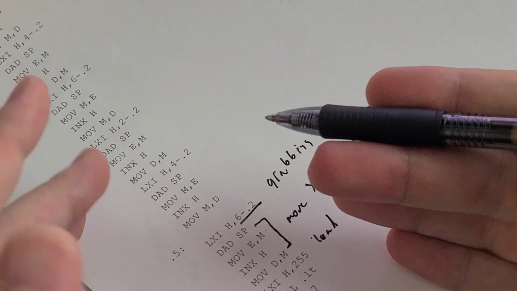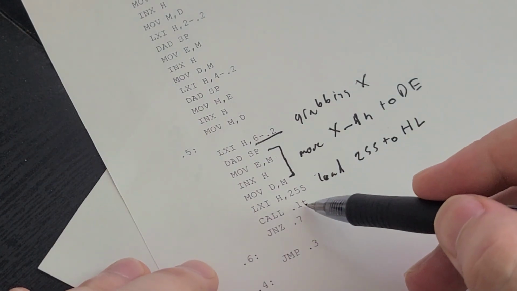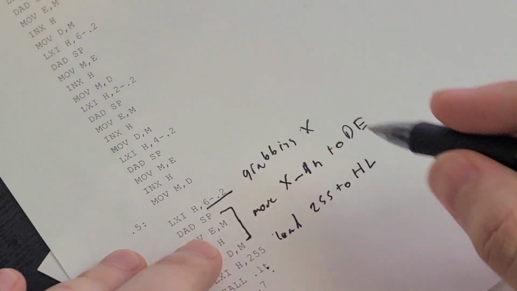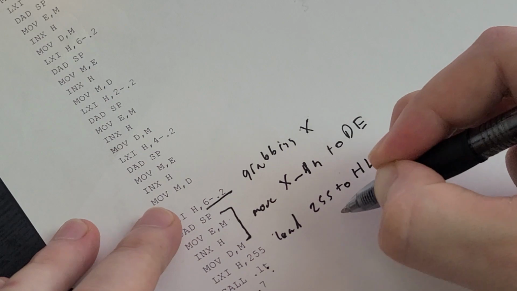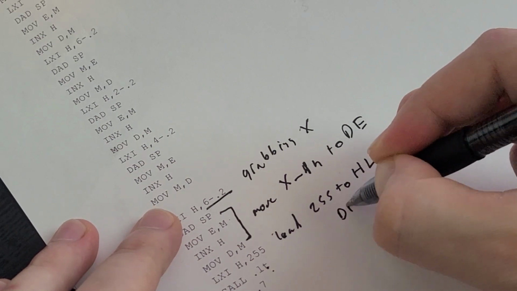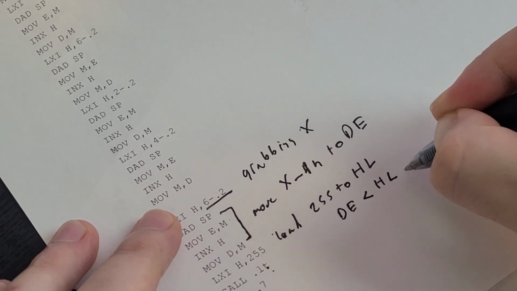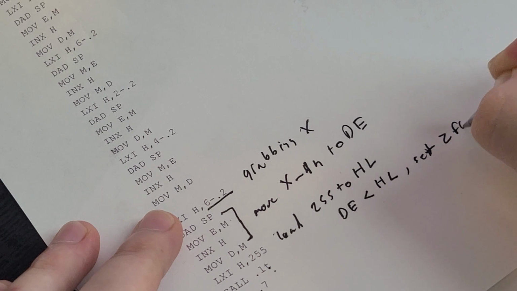Well, there is no LT in this code. This must be part of the c.lib library, and it does less than. And what it must do is DE less than HL and then set the Z flag.